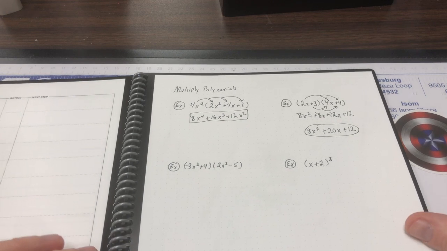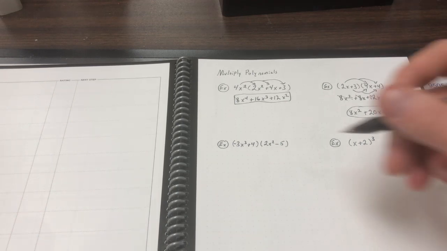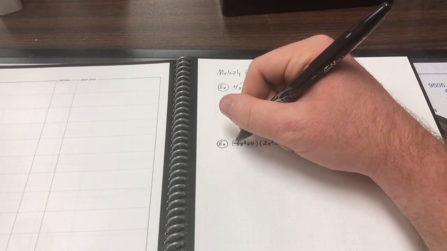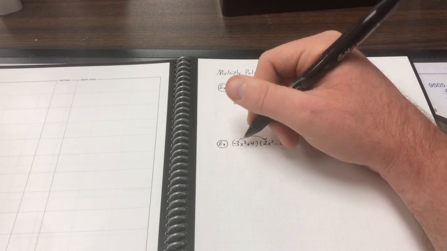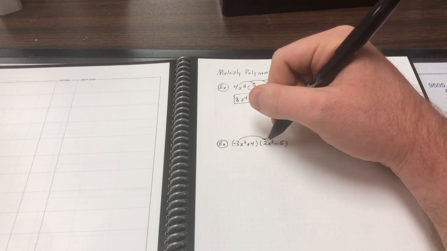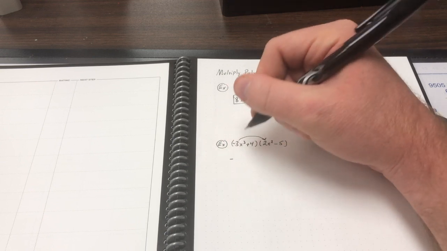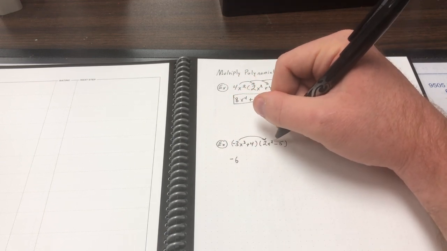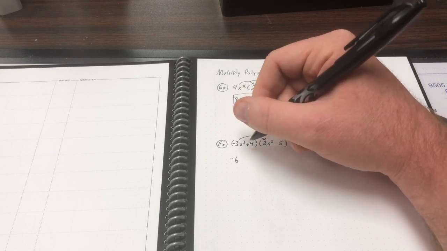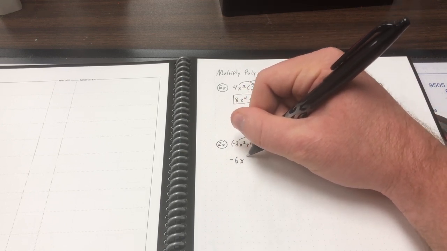Moving along, the third example is going to work a whole lot like the first 2, except if you have a negative, keep in mind that your negative just tags along. So it'd be a negative 3 times a 2. Negative times a positive comes out as negative. 3 times 2 is 6. And then you've got x to the 3rd times x to the 2nd, and you would have x to the 5th.